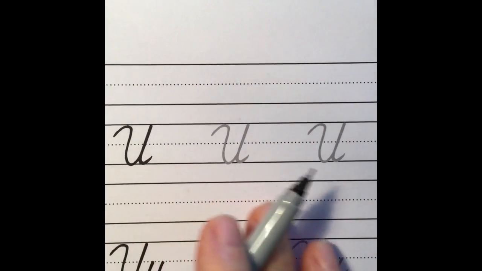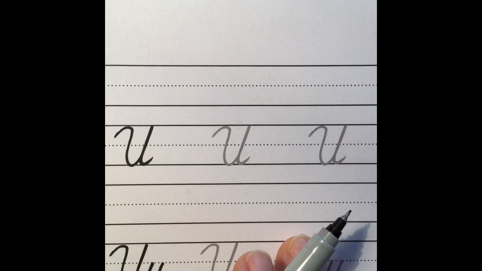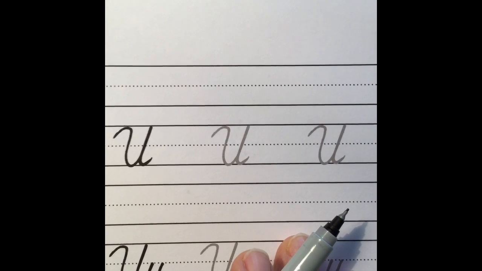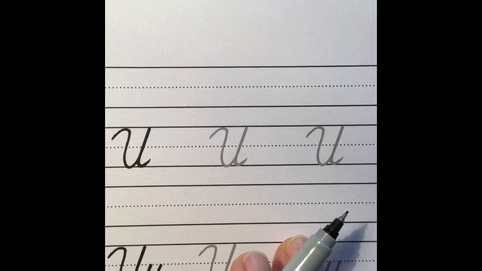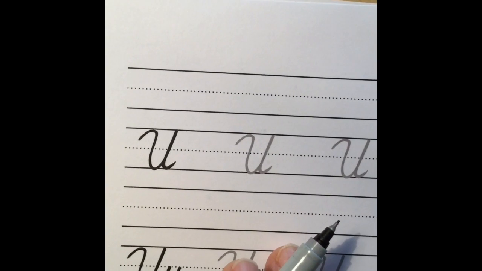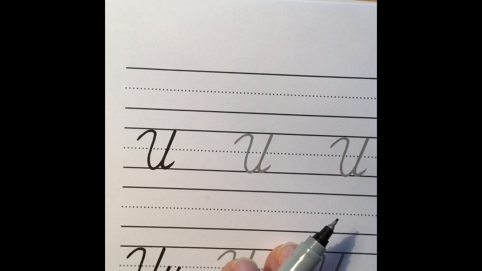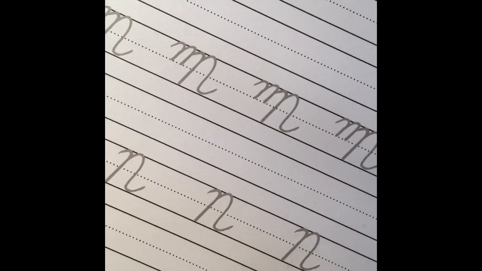Are you prepared to complete your practice page for capital U? Is your desktop cleared off? Do you have a proper slant on your paper? Are you sitting up straight? Have you written your name neatly at the top of the page? An interesting thing about the capital U's is when turned upside down, they are almost a capital N.